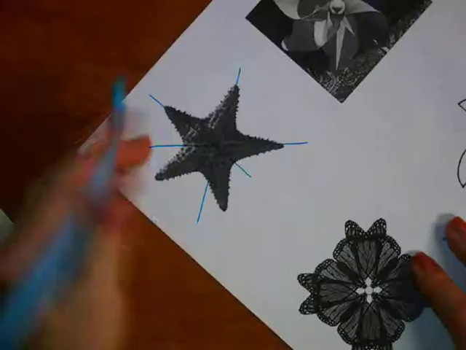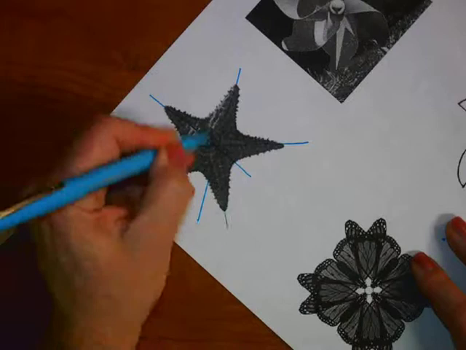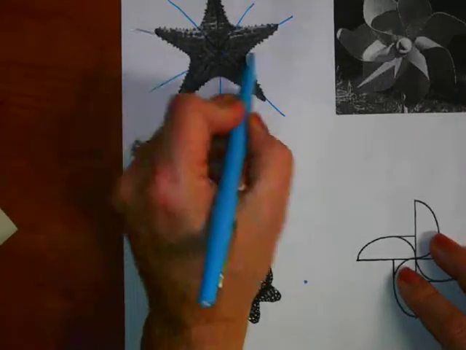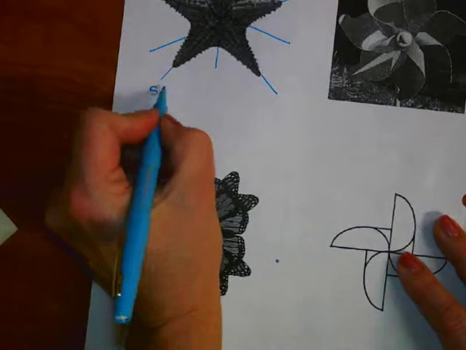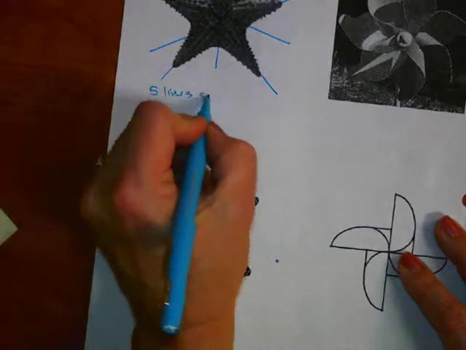So you might need to help each other because some people see it quickly, others not so quickly. So there is 5 lines of symmetry. I think it's really cool.